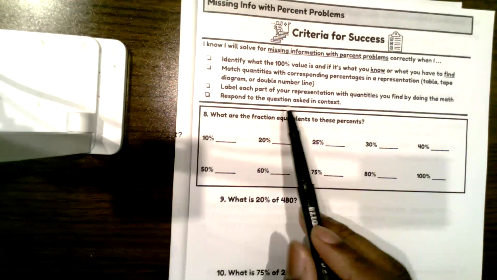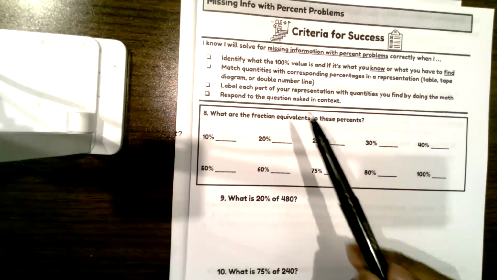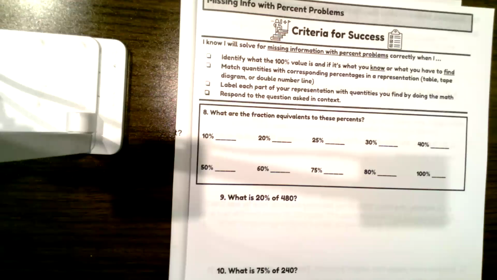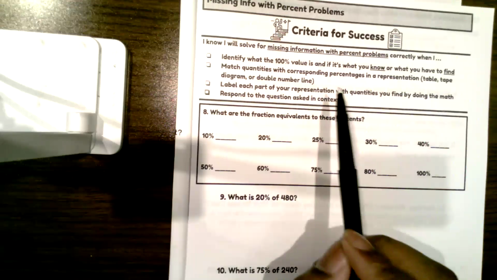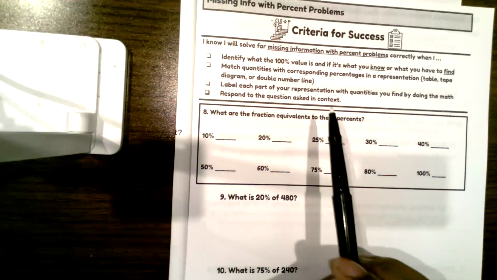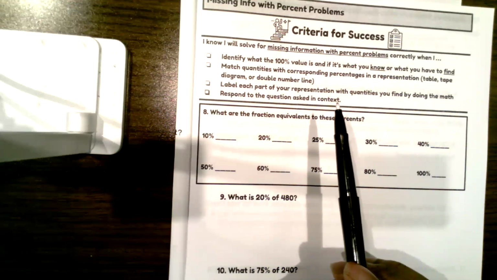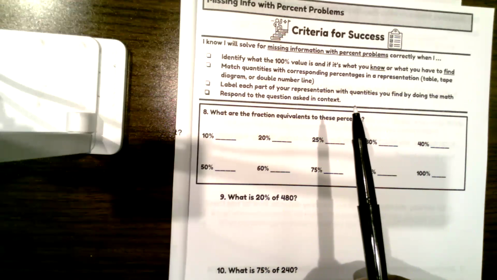You also have to match the quantities with its corresponding percentages in a representation: table, tape diagram, or double number line. And today I'm going to be looking at multiple of those things to try to help you understand it. Then you have to label each part of your representation with the quantities you find by doing the math and respond to the question it asks, right? If it says, what's 25% of 100, you say 25, right?